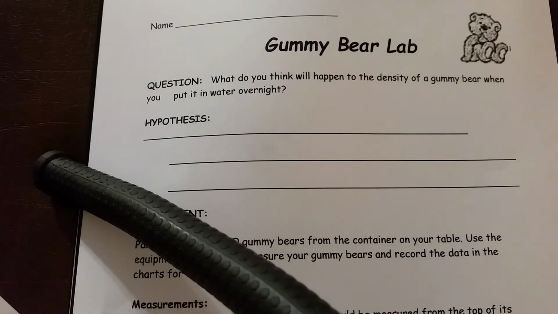Your hypothesis will start as, if I put a gummy bear in water overnight, then the density of the bear will increase, decrease, or stay the same. I don't care if it changes colors. I don't care if it's going to lose color. I don't care any of those things. I'm only concerned with what's going to happen to the density.